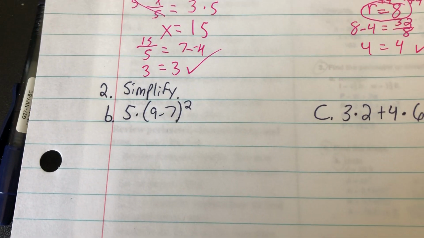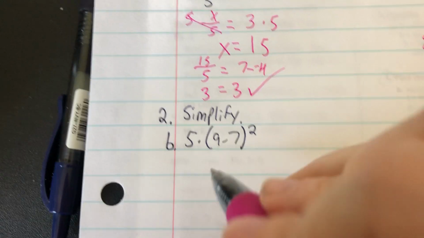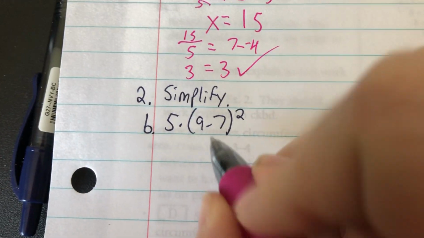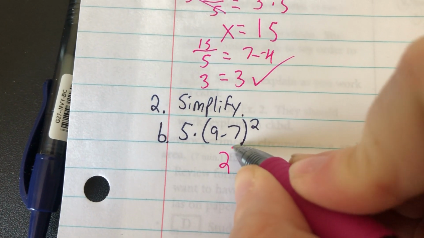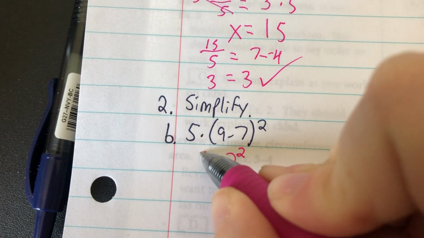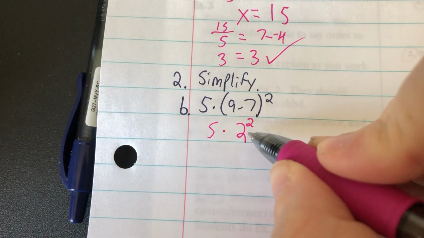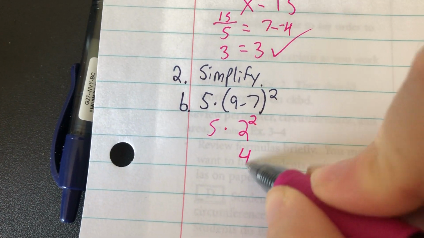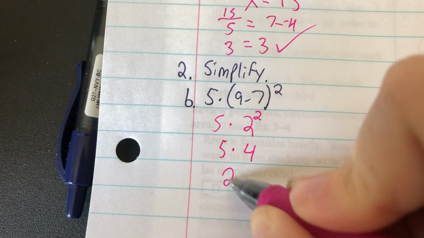This is wanting you to remember your order of operations. Here, please excuse my dear Aunt Sally. So the first thing we do is parentheses. So 9 minus 7 is 2. It's going to be 2 squared. So 5 times 2 squared. The next thing we do is exponents. 2 squared, 2 times 2 is 4 times 5. 5 times 4 is 20.